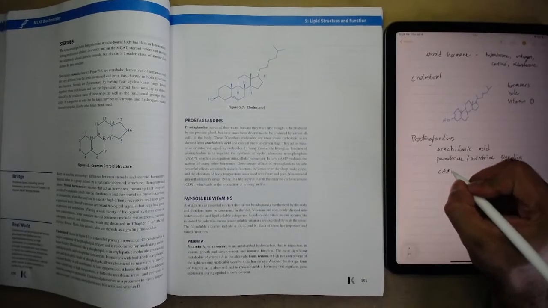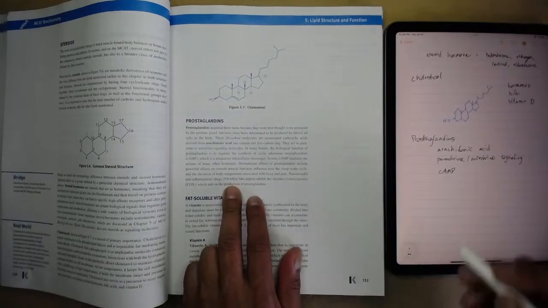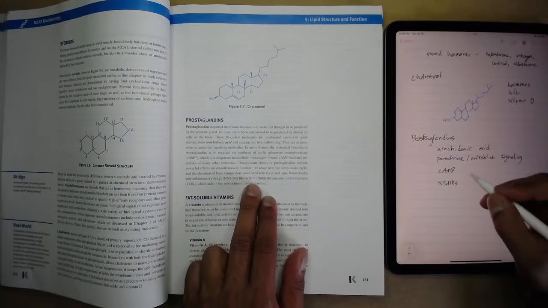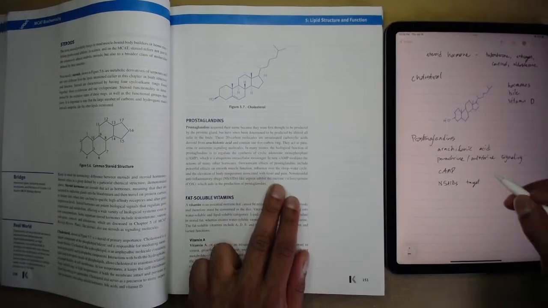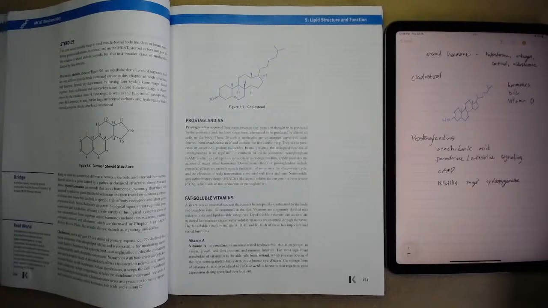And cyclic AMP. So we also write down that NSAIDs target cyclooxygenase, which aids in prostaglandin production.